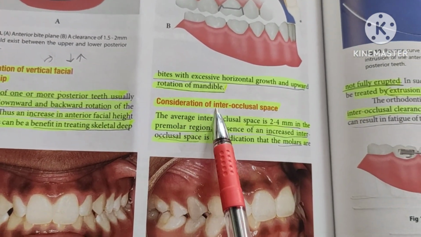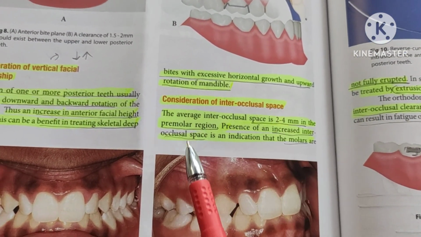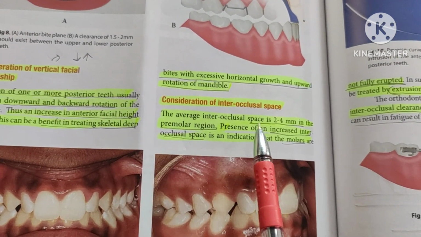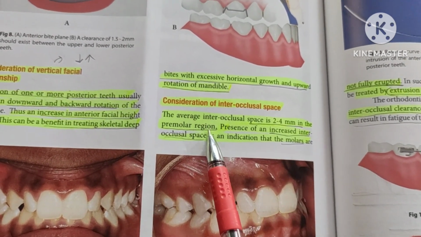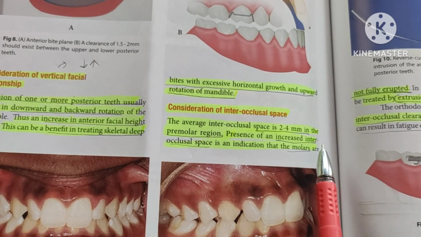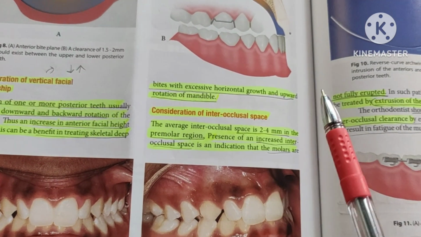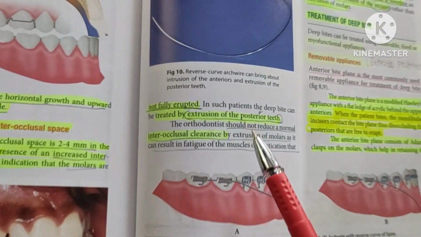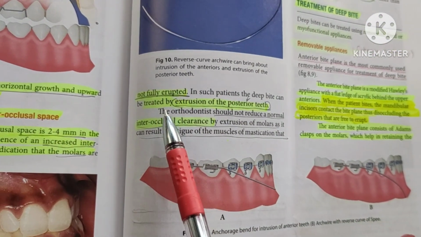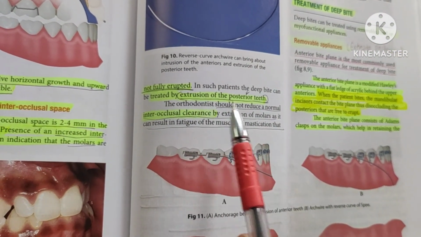Now next is consideration of the interocclusal space. The average interocclusal space is 2 to 4 mm in the premolar region. The presence of increased interocclusal space is an indication that molars are not fully erupted. In such patients, the deep bite can be treated by the extrusion of the posterior teeth.